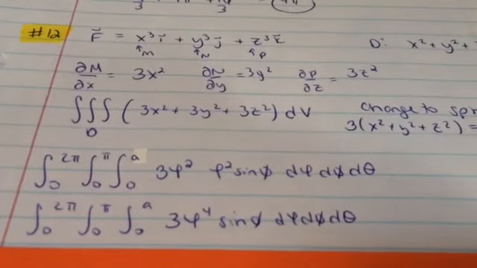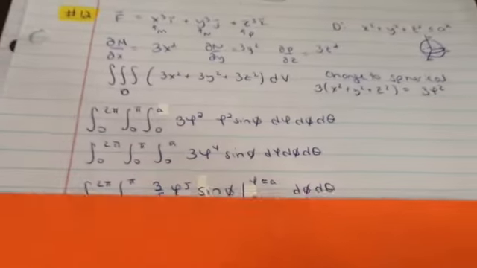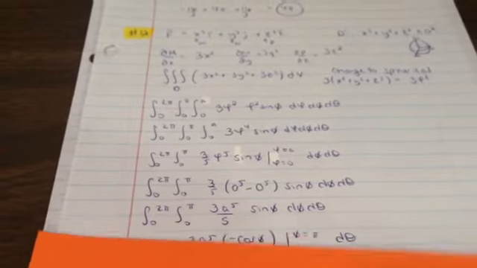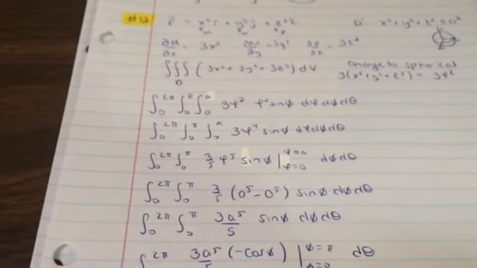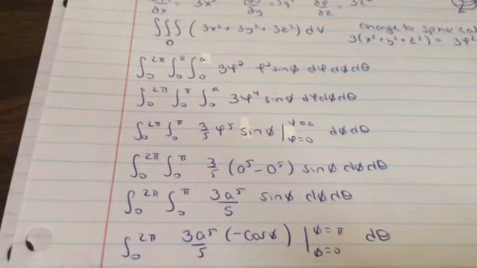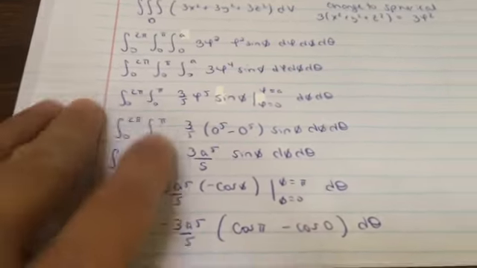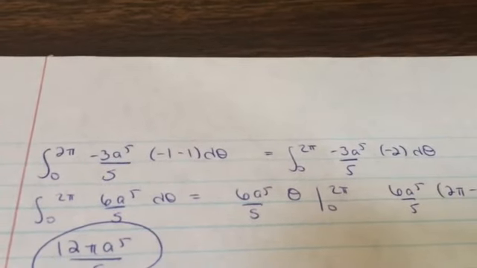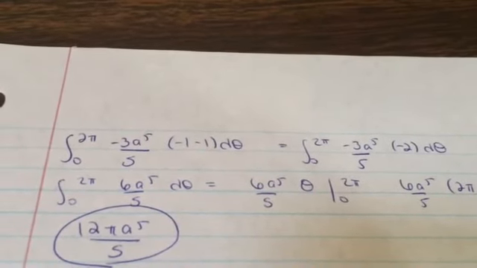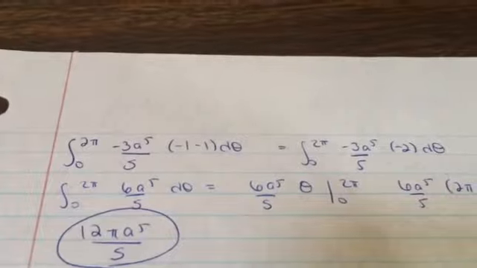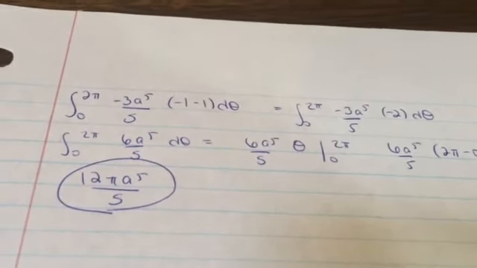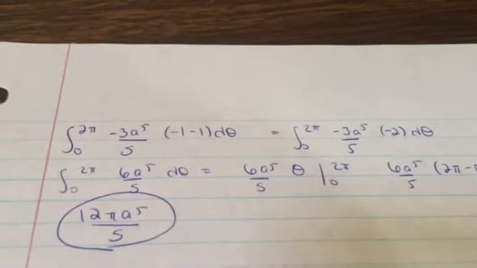All right, so multiply together to get rho to the 4th, integrate with respect to rho, plug in, simplify. a is just a number, so just treat it like a number. Okay, so now you're going to integrate with respect to phi, plug in, simplify. And then integrating with respect to theta, remember a again is just a number, so you just stick a theta on the end, and it would just be this, 12 pi a to the 5th over 5. So that's it. That's the divergence theorem.